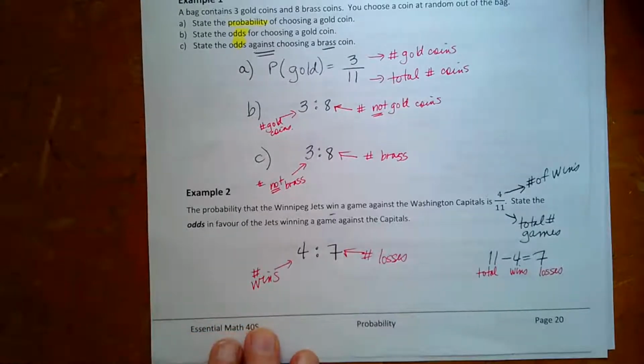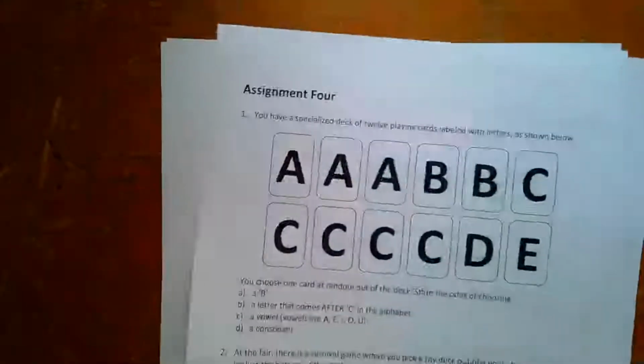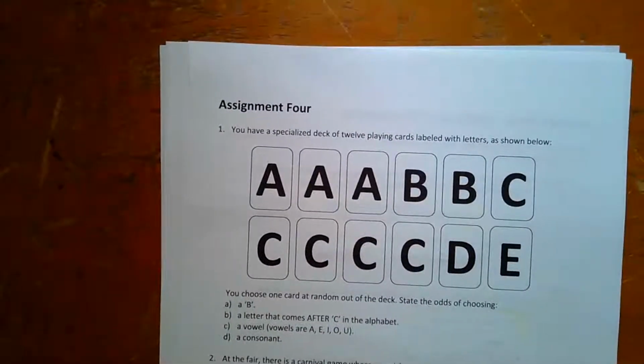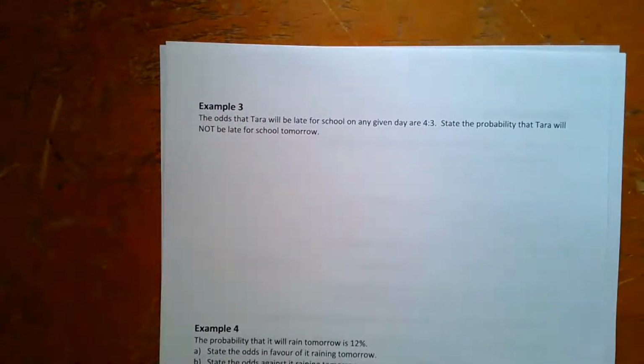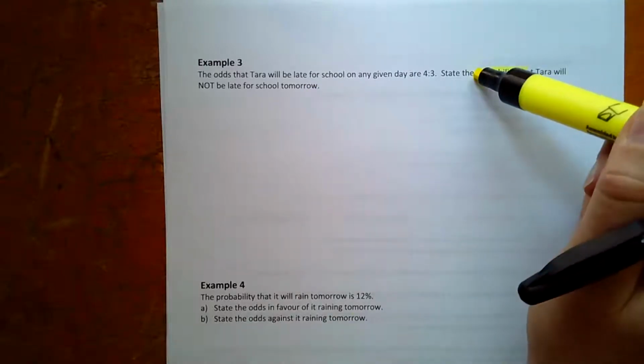Okay. So let's flip over the page and take a look at what's on the next. The next page has a couple of other examples. The odds that Tara will be late for school on any given day are 4 to 3. State the probability that Tara will not be late for school. Okay, what are we looking for? We're looking for the probability.